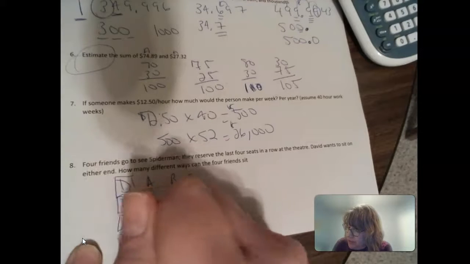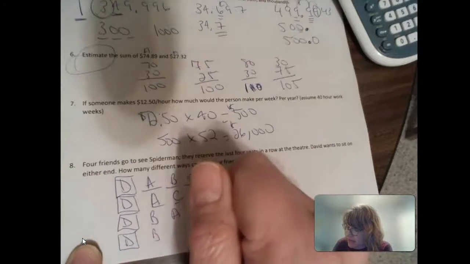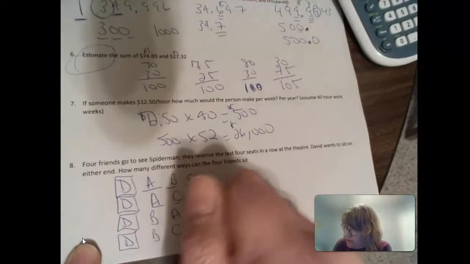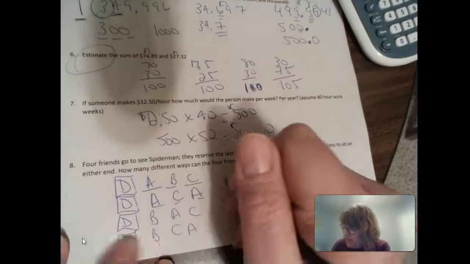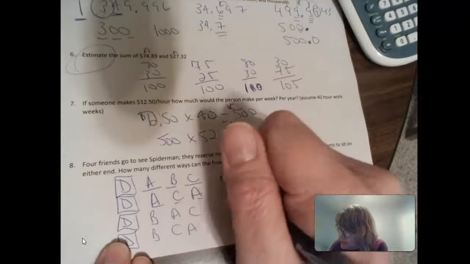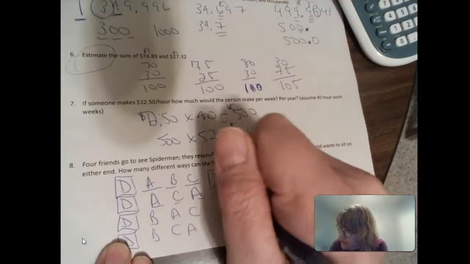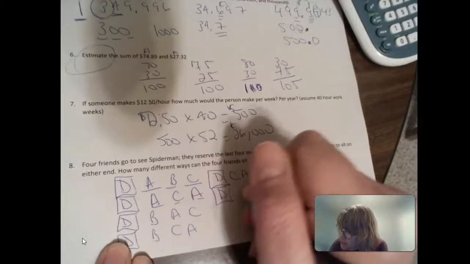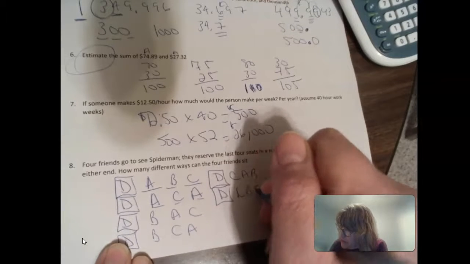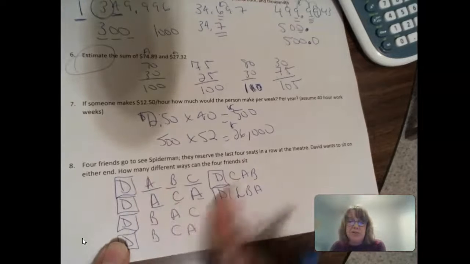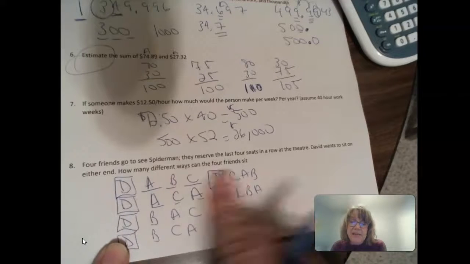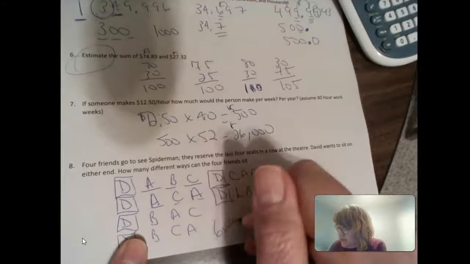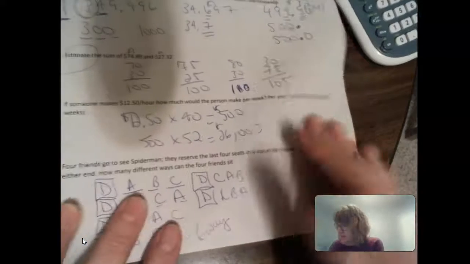Well, there's 2 ways Bob could do that, and then Anne and Carlos could sit that way. And then again, who hasn't sat next to him? Say Carlos. So David has to be on the end, Carlos and Bob. And so I tried to be strategic so I didn't forget anybody. Now that's 6 ways. If David's on that end, are you okay?